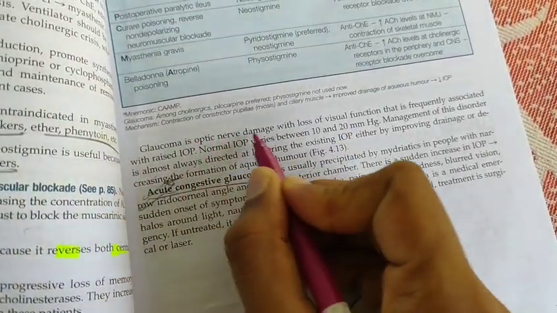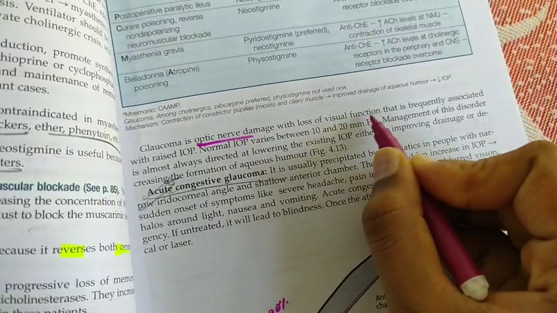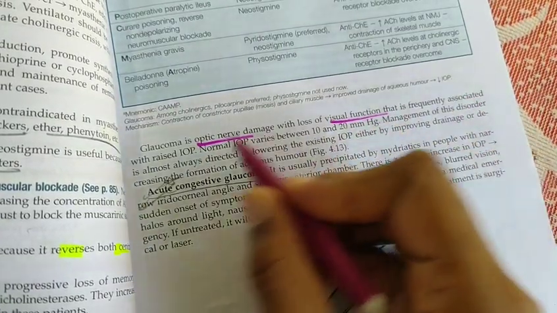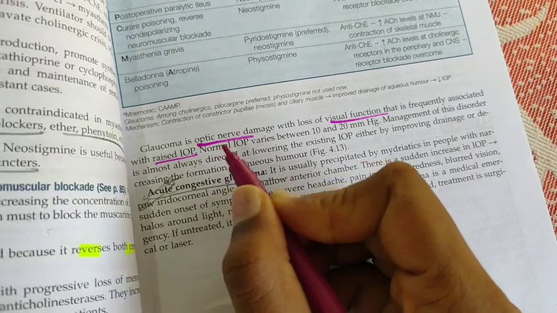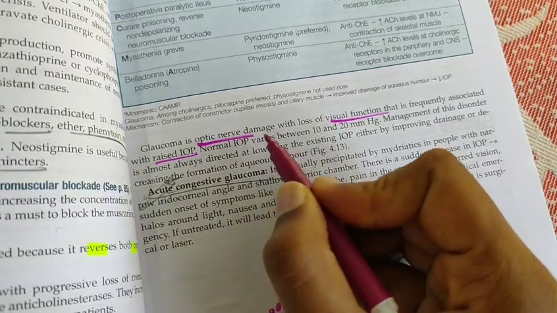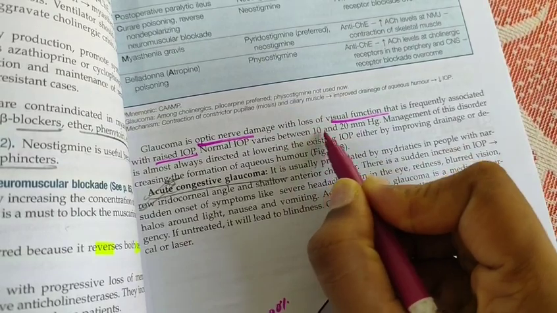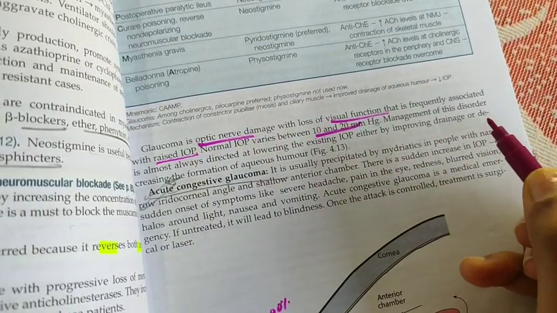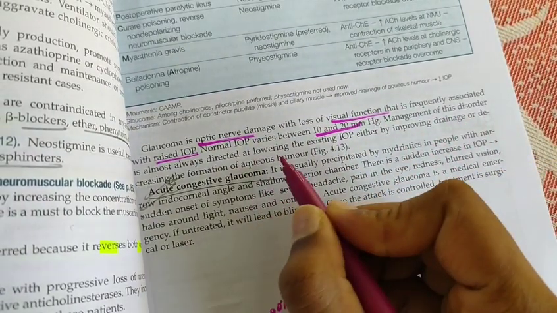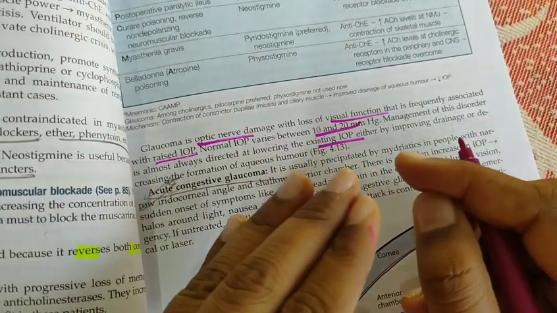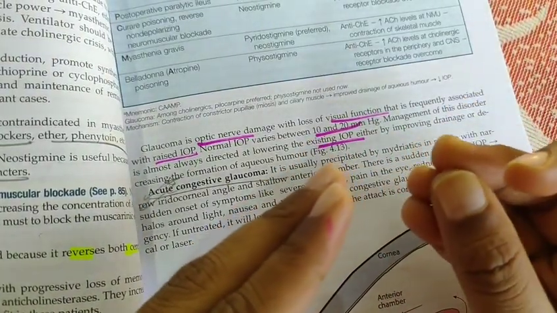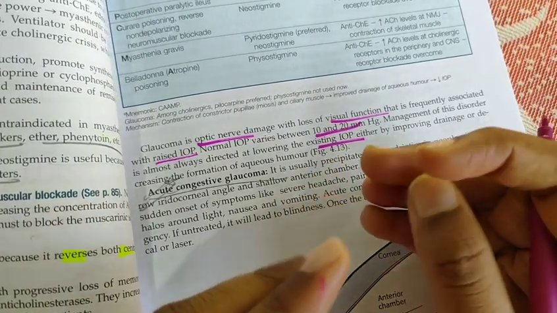In glaucoma, there is optic nerve damage and loss of visual function that is frequently associated with raised intraocular pressure. Mostly it is raised, but it is not compulsory that there should be raised intraocular pressure. Normal intraocular pressure is 10 to 20 mm of Hg. Management of this disorder is mostly directed at lowering the raised intraocular pressure. If there is a rise in intraocular pressure, the pressure is exerted on the optic nerve also, so there will be optic nerve damage.